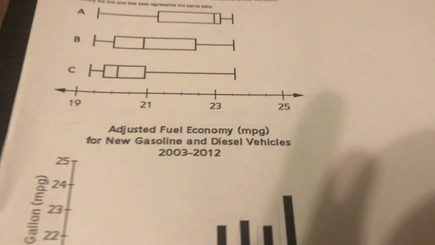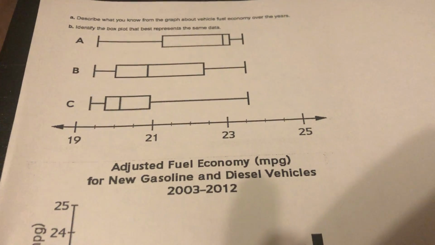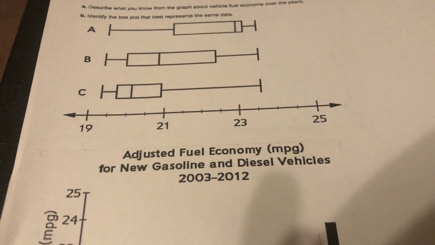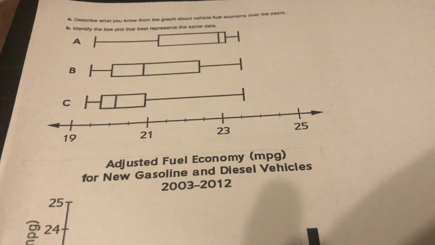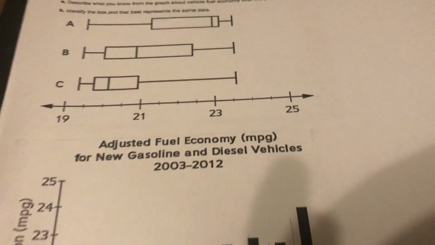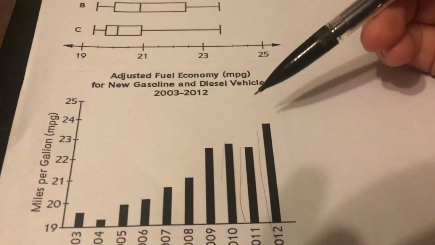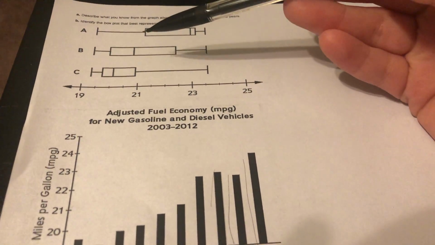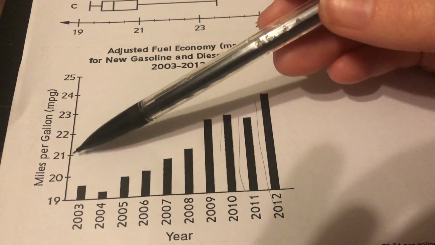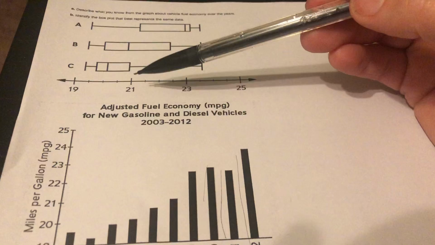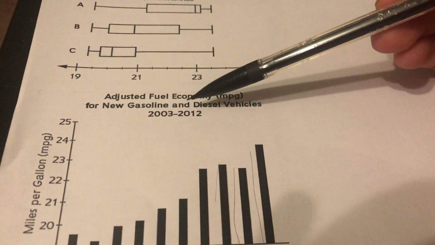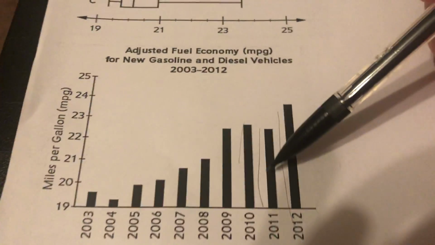When we go to our box plots, that helps us to answer B. Identify the box plot that best represents the same data. So we're looking for something that looks like this. An indicator here is where the data falls in the same places that it would fall on our bar graph.